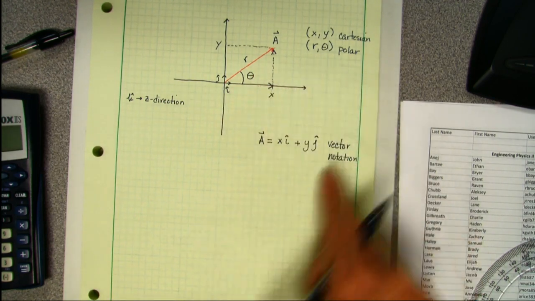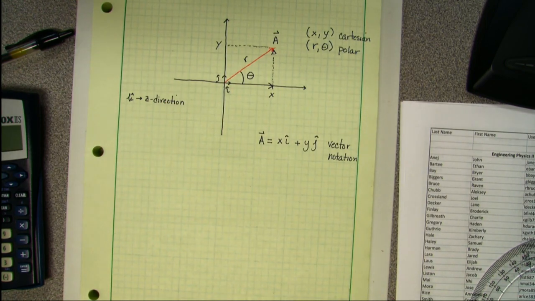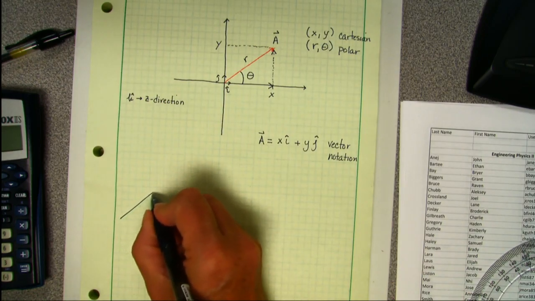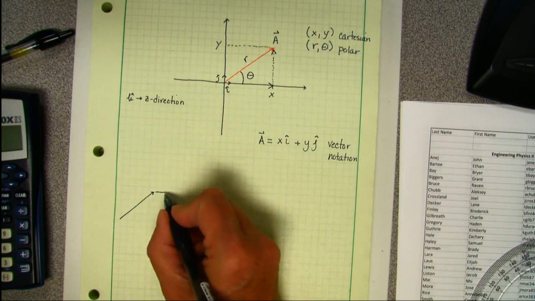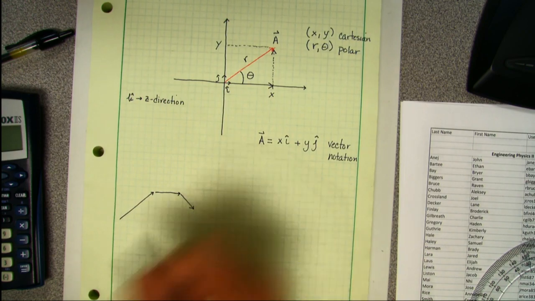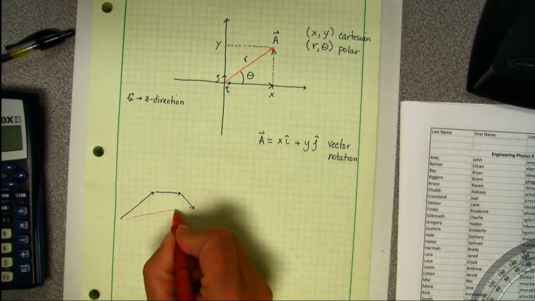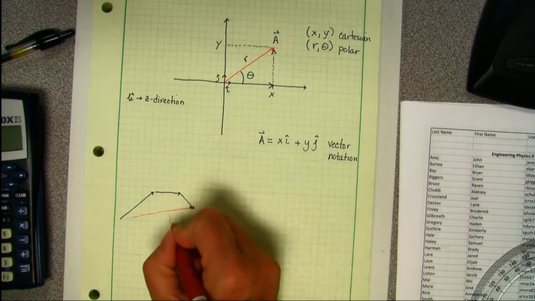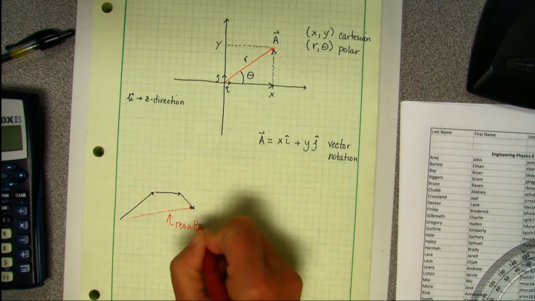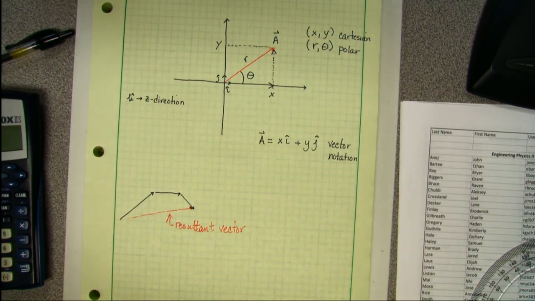But again, your algebra book, you've played with these things before, but they just never told you it was a vector. So when we add vectors, we add them head to tail. And this would be a resultant vector. So this is my resultant vector. And I can add them head to tail.